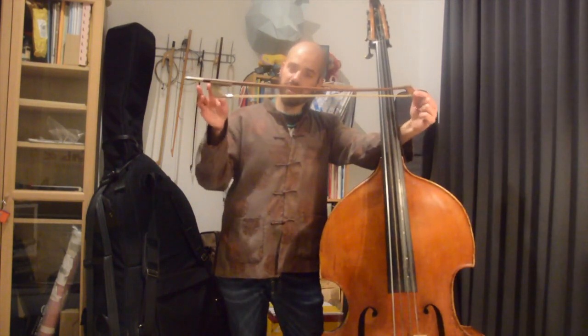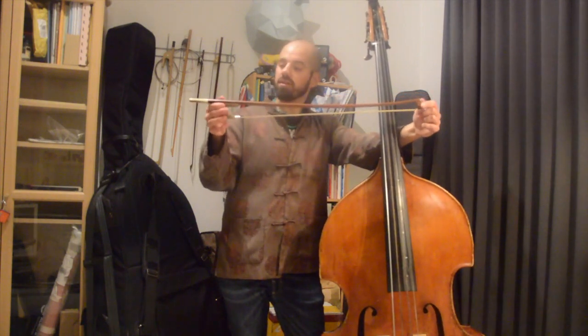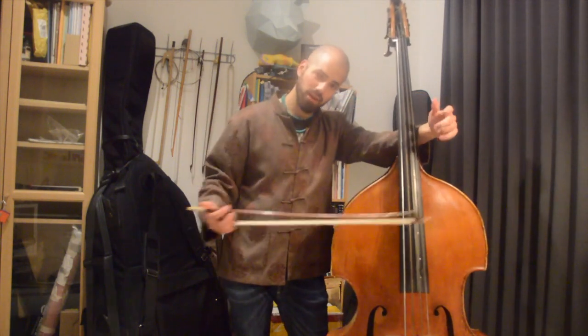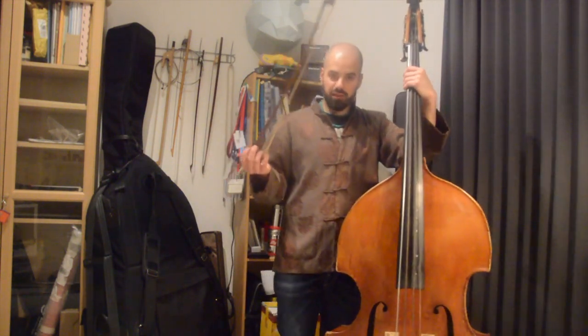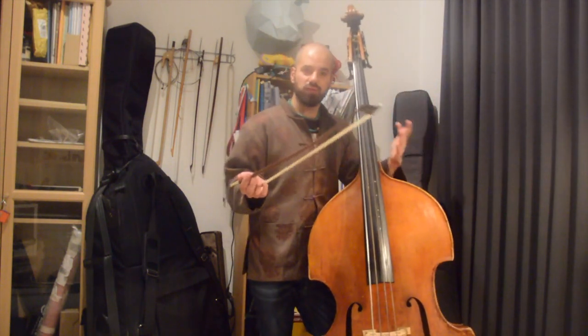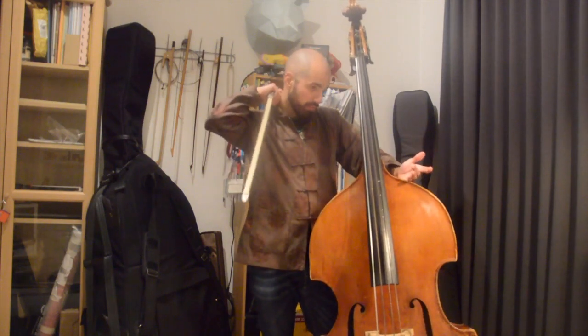The fact that with this bow we can have the same sounds, both in down bow and in up bow and all through the bow, allows us to use any sort of bowing to play a lot of passages.